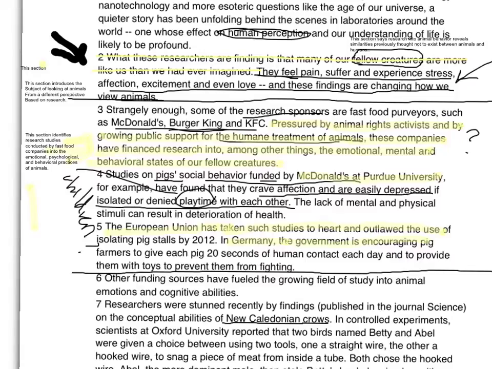Okay, so a says statement in this case would say something to the effect of, this section says, okay, the research proves animals possess the same emotions, or well, maybe not all of the same.